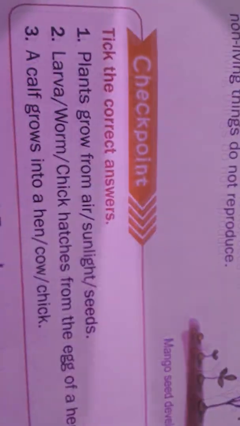Plants can reproduce with their seeds, which later develop into new plants. Does your toy car produce a baby toy car? That is impossible because the toy car is an example of a non-living thing. Non-living things cannot reproduce.